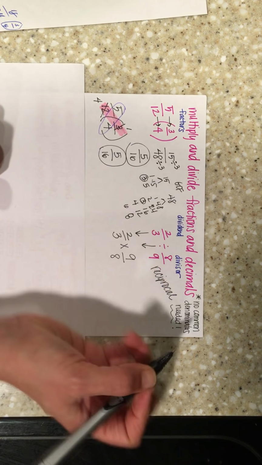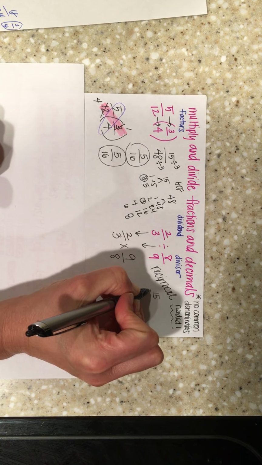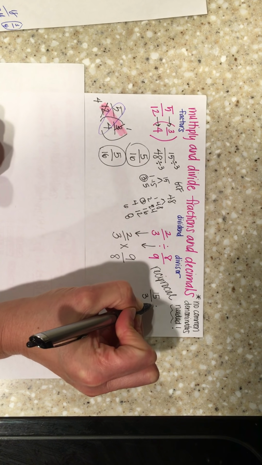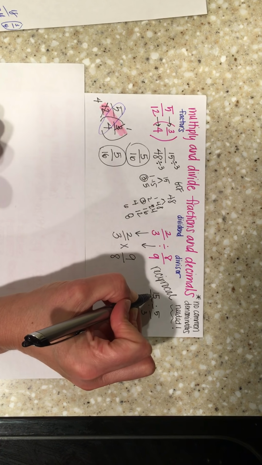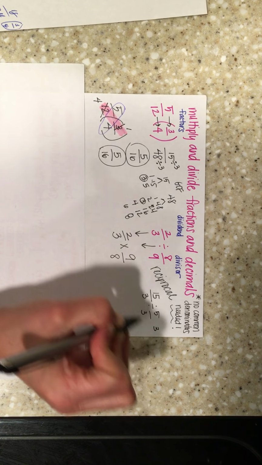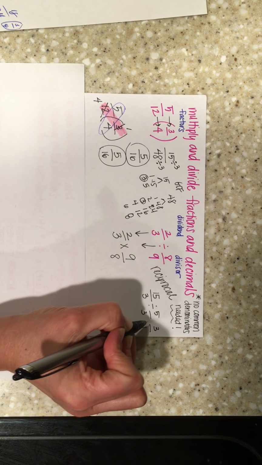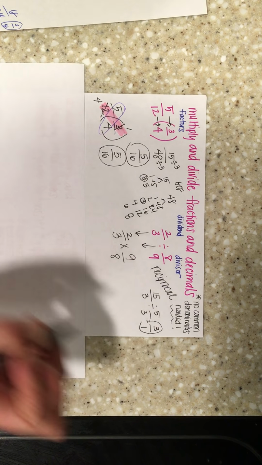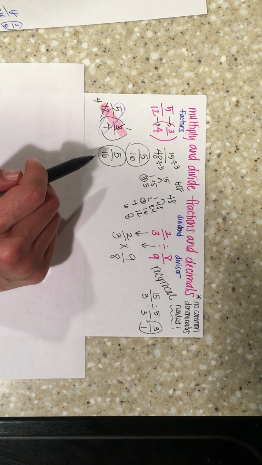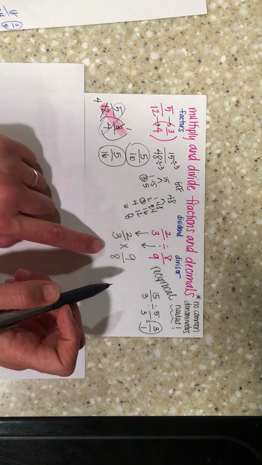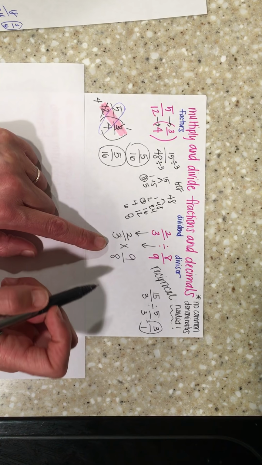The reason why that works is that when I look at this problem, if I cannot divide straight across, so for instance, if I had a fraction that said 15 over 3 divided by 5 over 3, I could divide straight across. 15 divided by 5 is 3. 3 divided by 3 is 1. That would be a legal strategy to divide. Well, unfortunately, 8 can't go into 2 an equal amount of times. So what I need to do is use a strategy called multiply by the reciprocal.